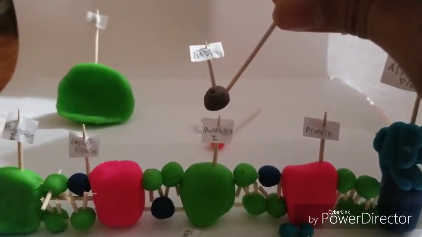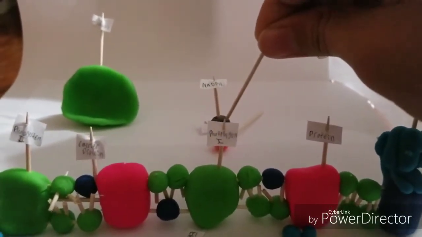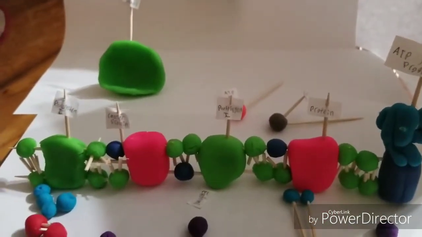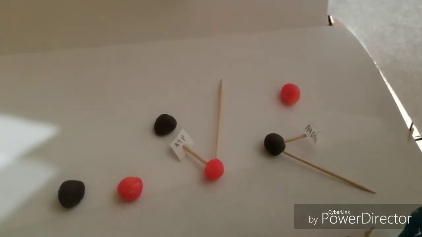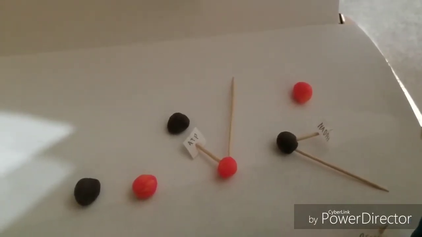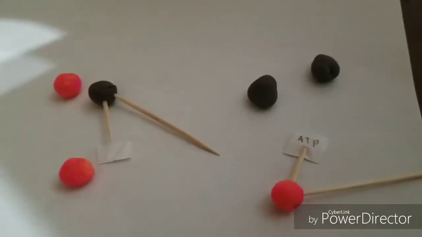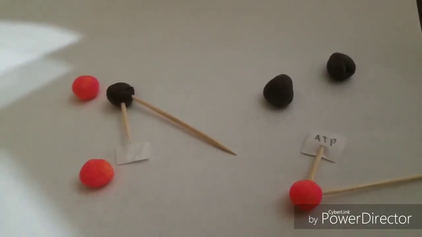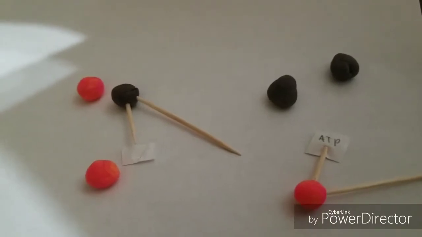The NADPH now goes into the stroma. All of these reactions are called the light-dependent reactions. Now, in the stroma, there are many ATP and NADPH. ATP and NADPH produced in photosystem 1 and photosystem 2 are used to fuel the Calvin cycle.